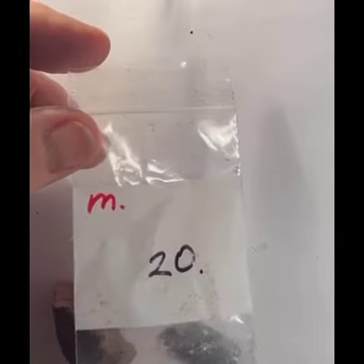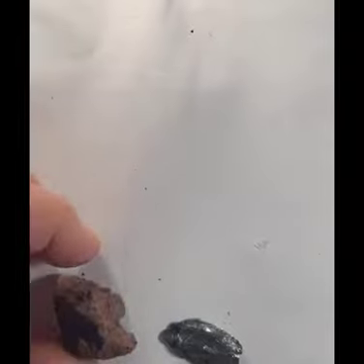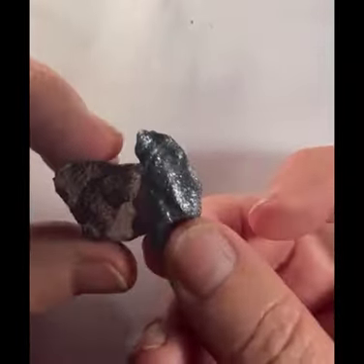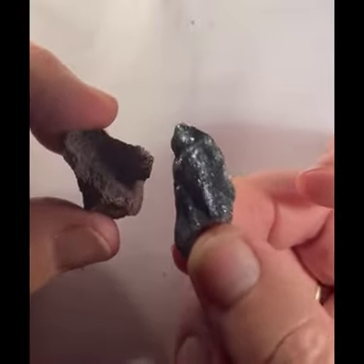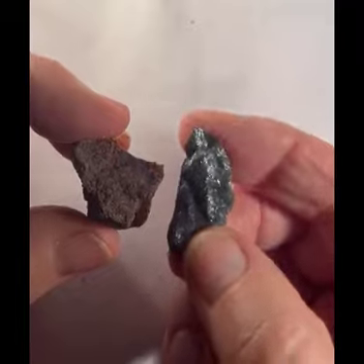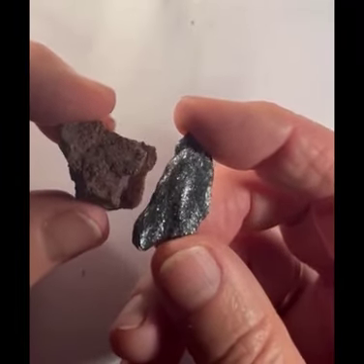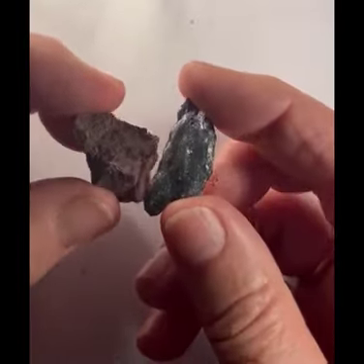Mineral 20 is the hematite. I have two pieces in this bag. One is red and the other one is black. This is what we call the specular hematite. And you know, this hematite is also used for jewelry. People believe in mineral healing power. They do use the hematite for some kind of healing.